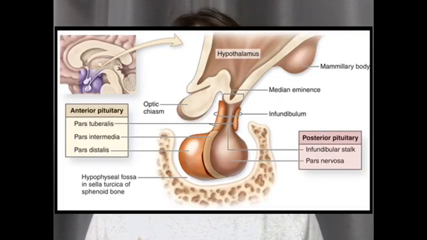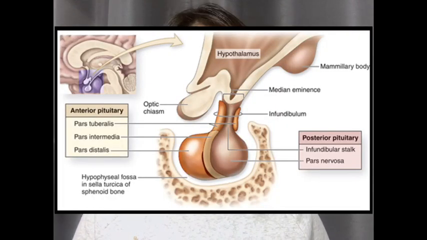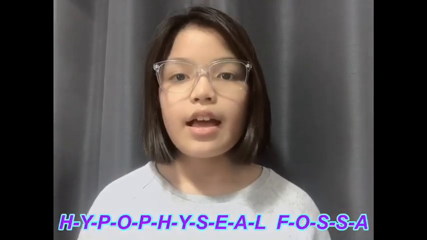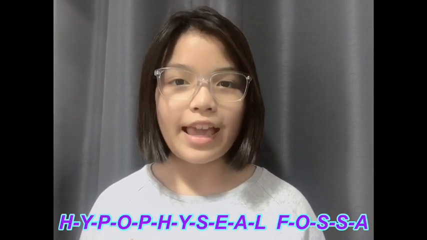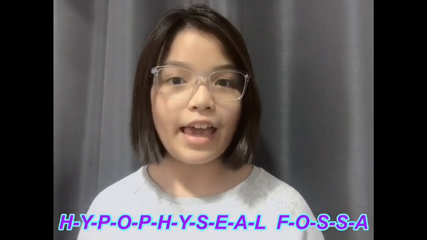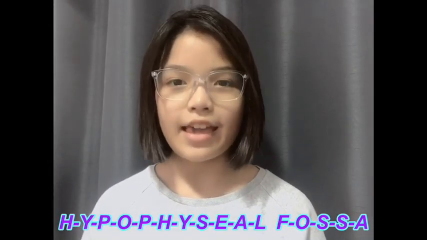If you're asking what the hypophyseal fossa is, a hypophyseal fossa is a dip or a pit in our sphenoid bone. And the spelling is hypophyseal fossa. So I've got more facts for you.